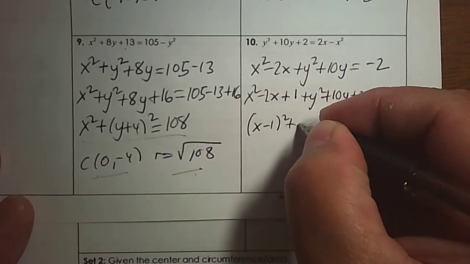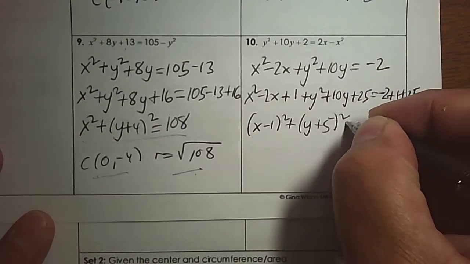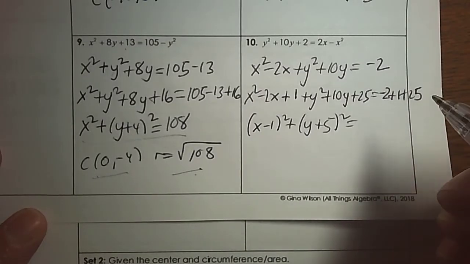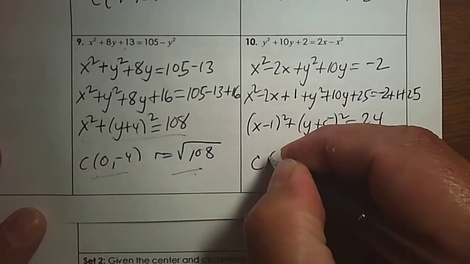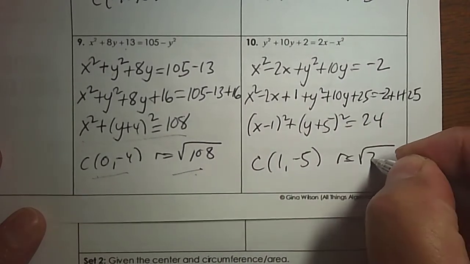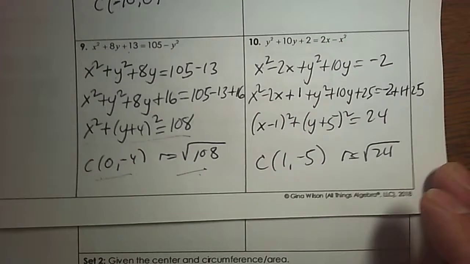To factor, it's -1 and -1. To factor the y, it's 5 and 5. And then the right side, to combine like terms, I get 24. So the center of the circle is at (1, -5). And the radius is the square root of 24. And I don't need to simplify that right now. All right, next page.